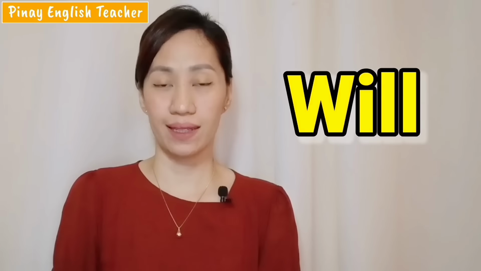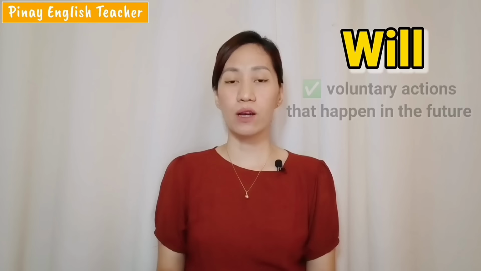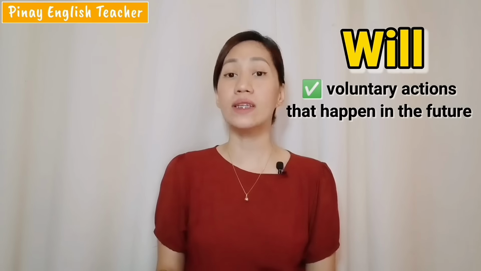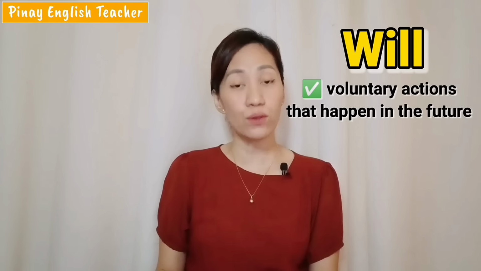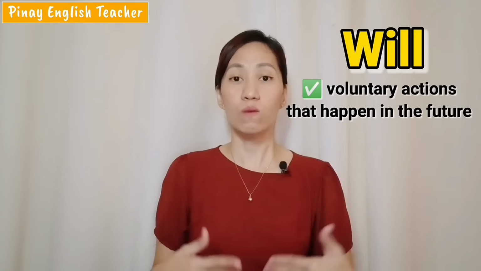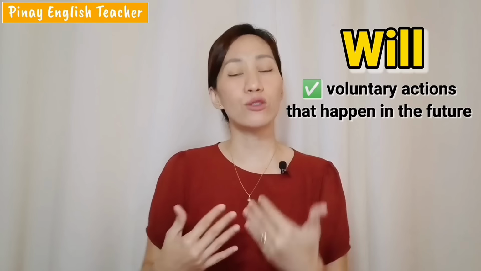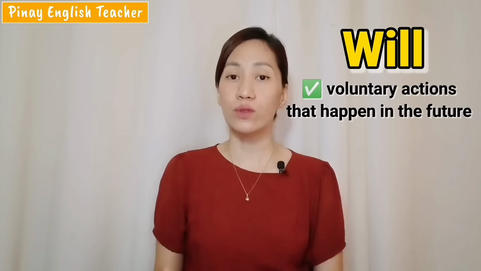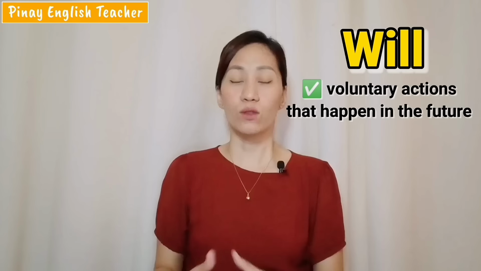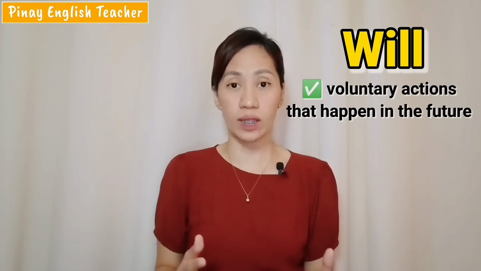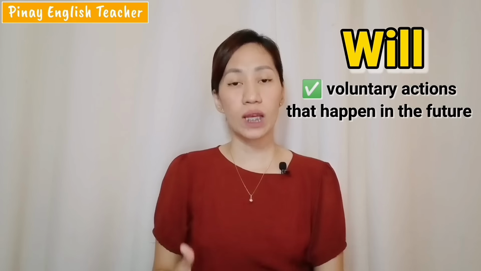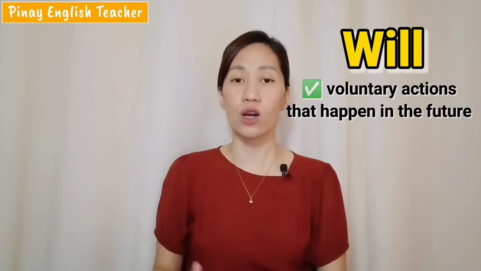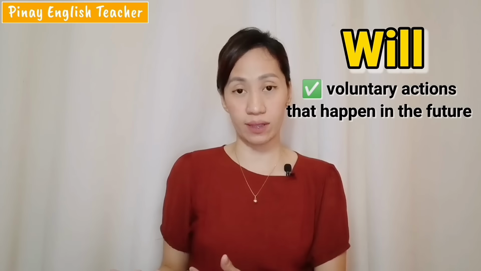Let's start with will. Will is used for talking about voluntary actions that happen in the future or for talking about things that we are willing to do in the future. Kaya nga will, di ba? We are willing to do this and we are willing to do this in the future. Ito nga yung pinaka-basic usage ng will, di ba? Automatically, pag nakarinig ka ng will, ibig sabihin, pinag-uusapan natin yung future. So we're talking about future actions.